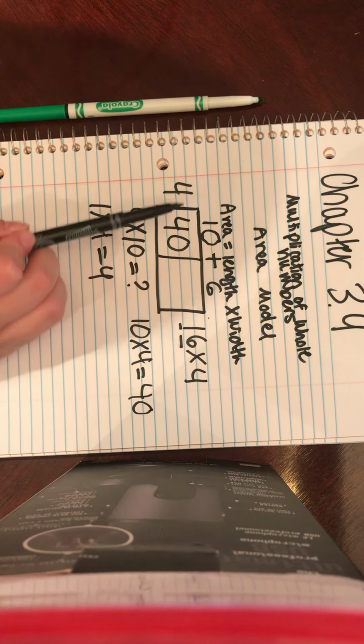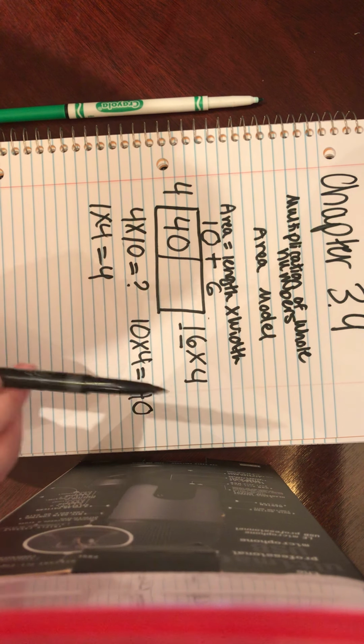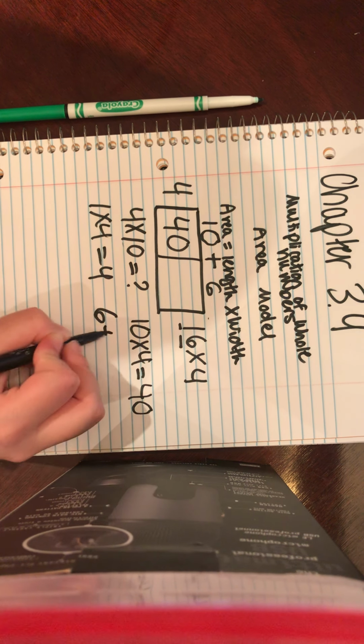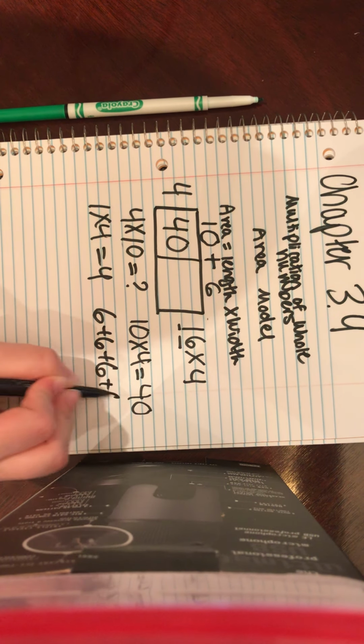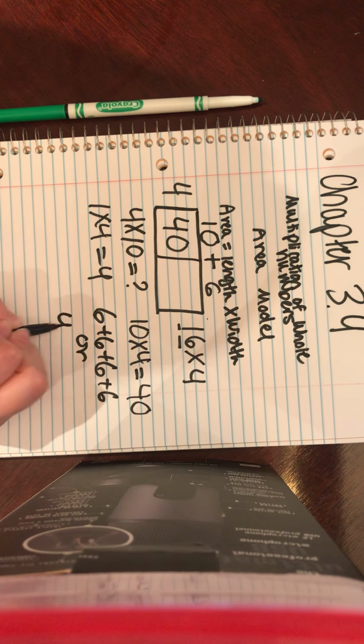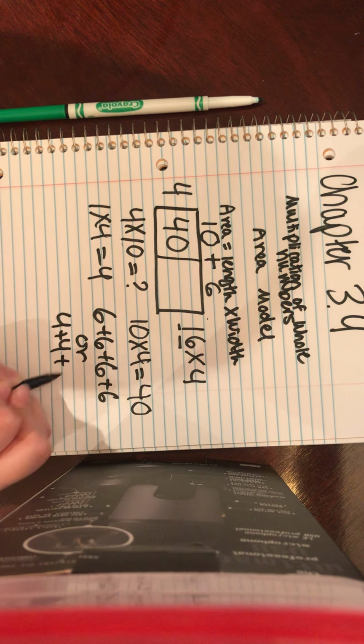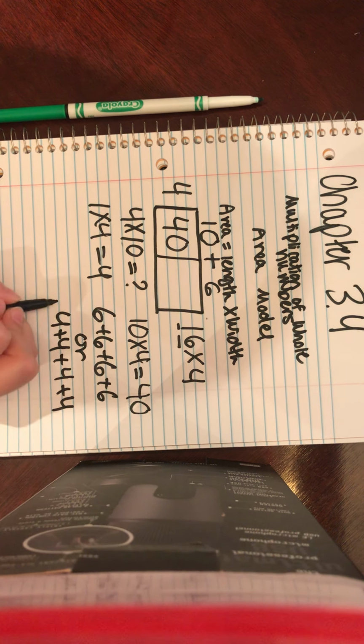So I have my problem 4 times 6. If I wanted, I could repeatedly add, 6 plus 6 plus 6 plus 6, or I could do 4 plus 4 plus 4 plus 4 plus 4 plus 4, 6 different times.